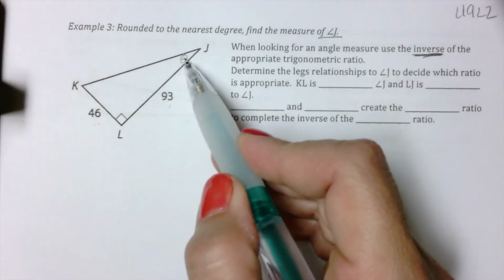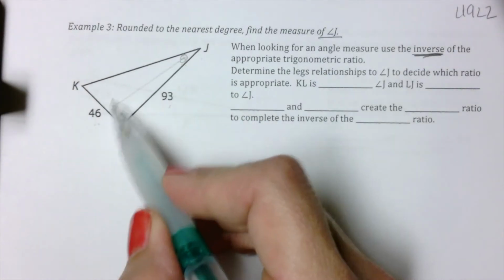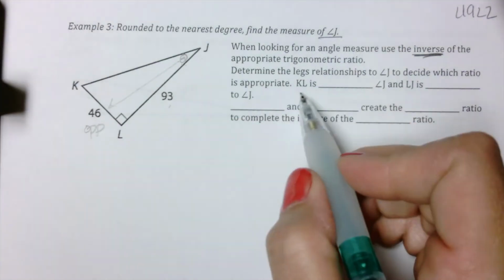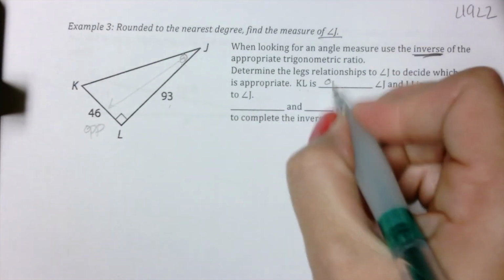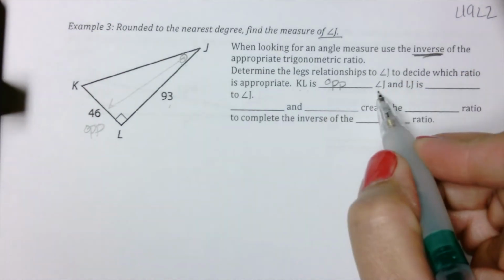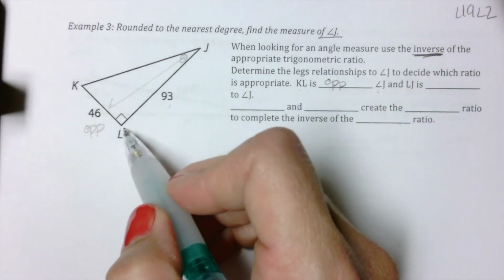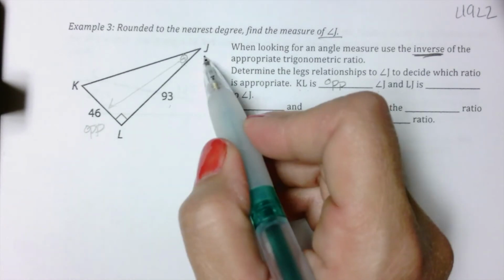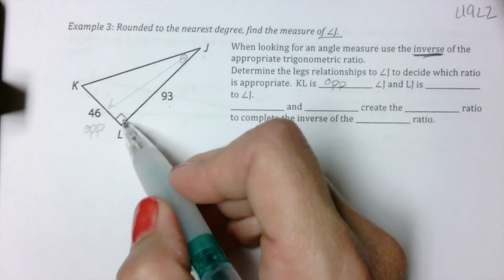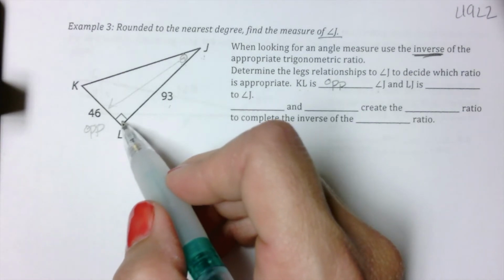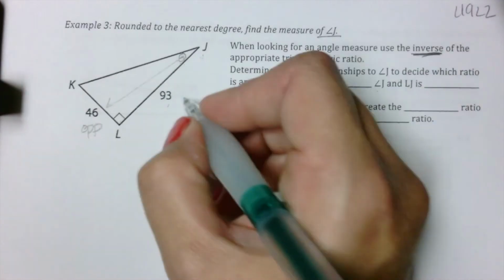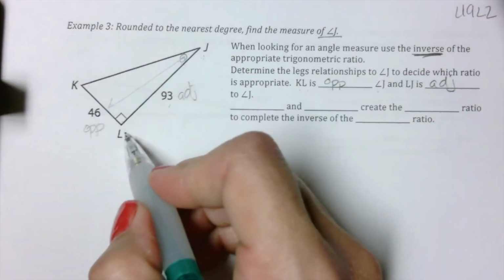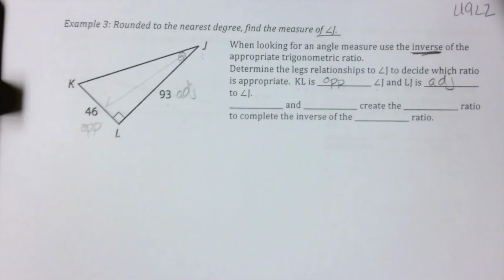If you were standing right here and you walked over to this side of the triangle, this is the opposite side of the triangle. So KL is opposite angle J. Is LJ the hypotenuse? No, LJ is not the hypotenuse. The hypotenuse is opposite the 90-degree angle. LJ makes the 90-degree angle with our theta angle, so that makes LJ the adjacent side.